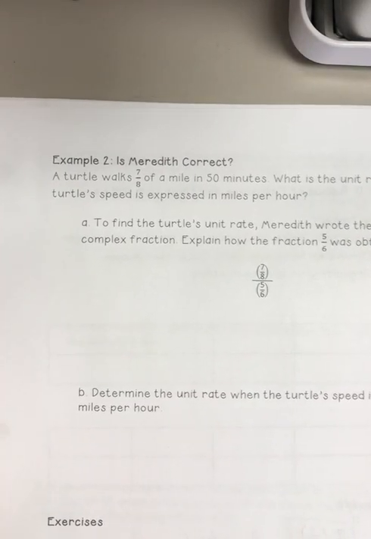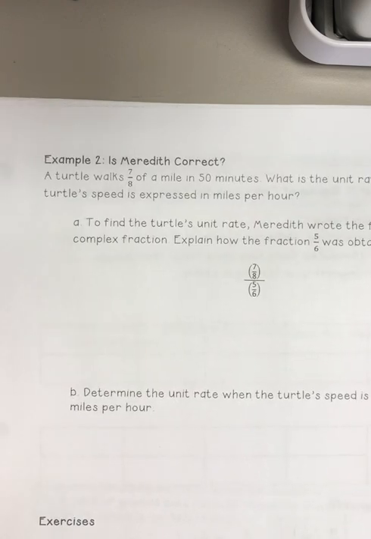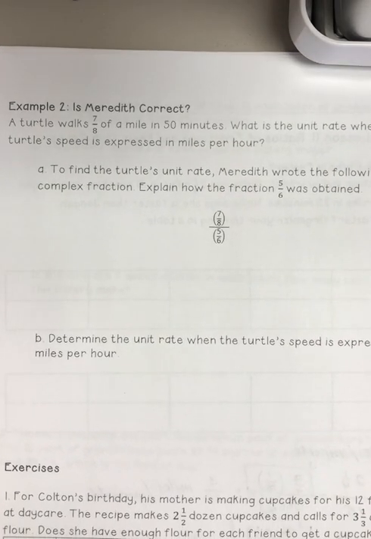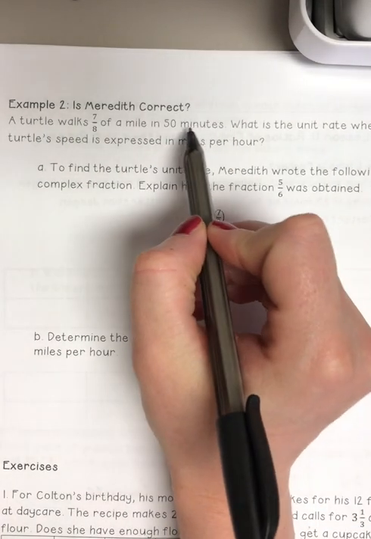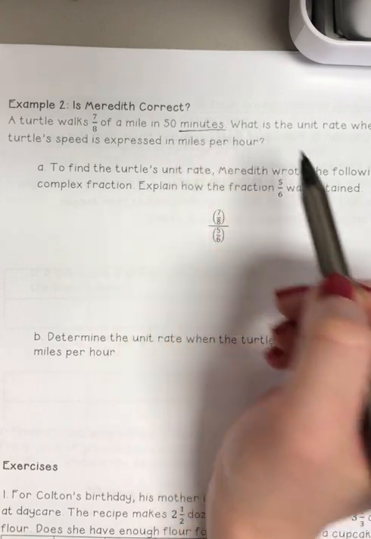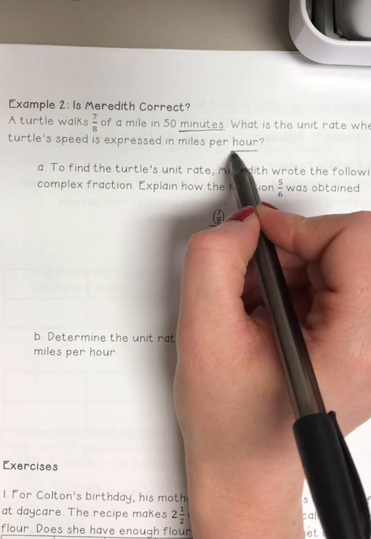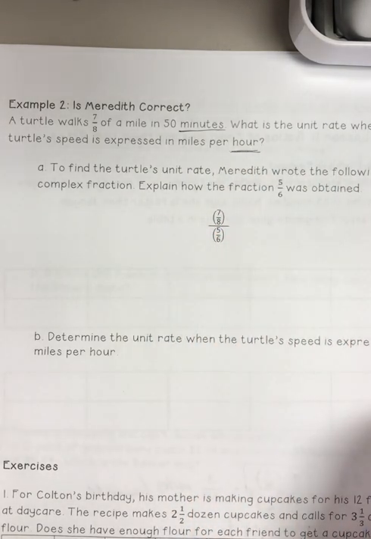Is Meredith correct? A turtle walks 7/8 of a mile in 50 minutes. What is the unit rate when the turtle's speed is expressed in miles per hour? Here we have another new thing that we haven't seen before: we have minutes in our situation, but the question is asking for miles per hour. This is something to pay very close attention to when you are solving problems. Sometimes they can ask you for different units.